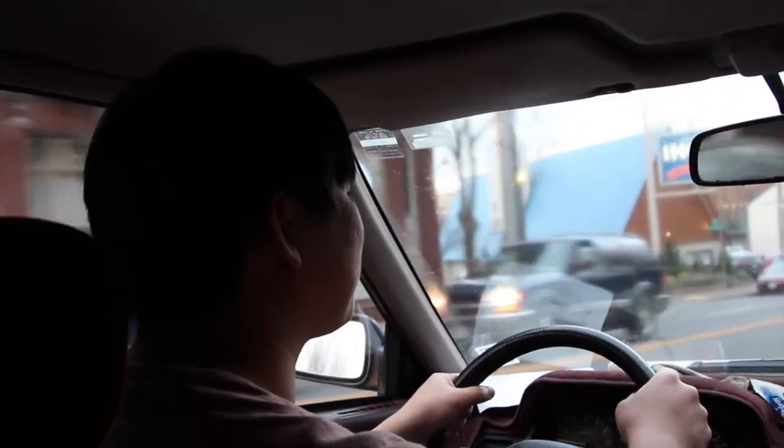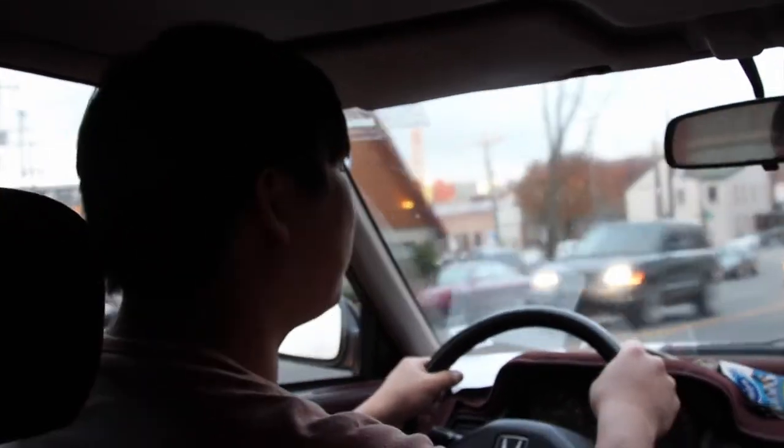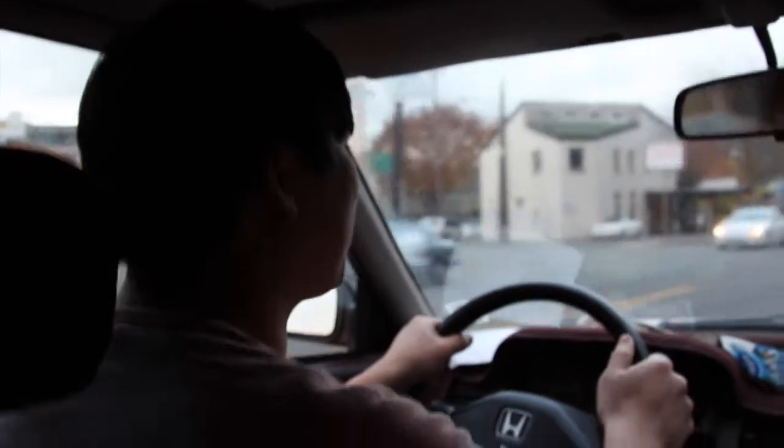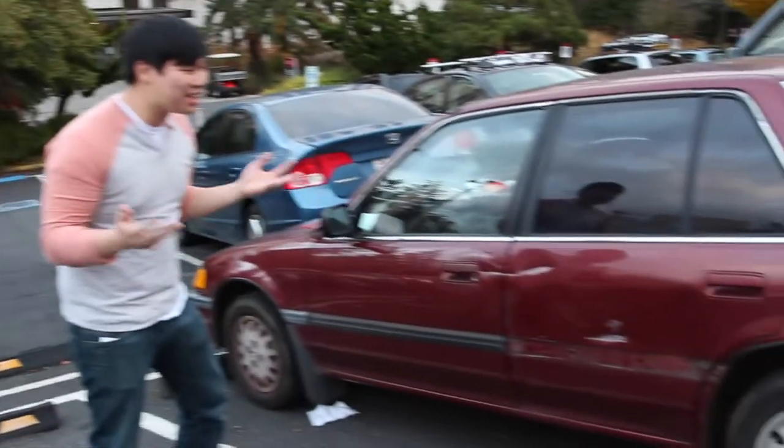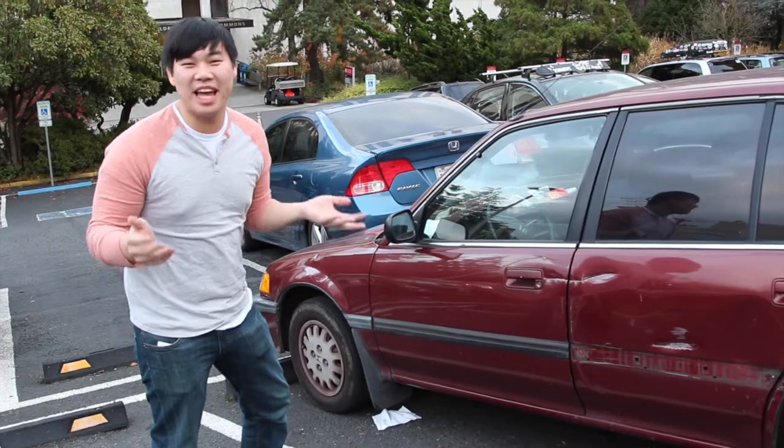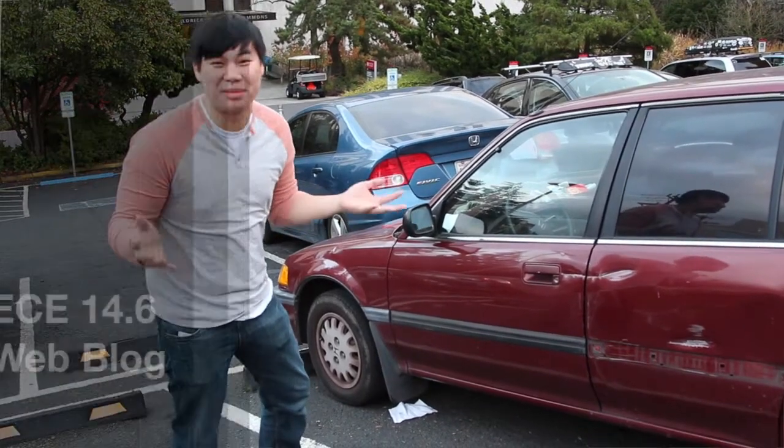Wow, I am driving this car. Oh no! I am in the blind spot of a truck! Don't you mean the area of limited visibility? Oh my god, look at the damage to my car! If only that semi-truck had a lane-changing collision avoidance system!